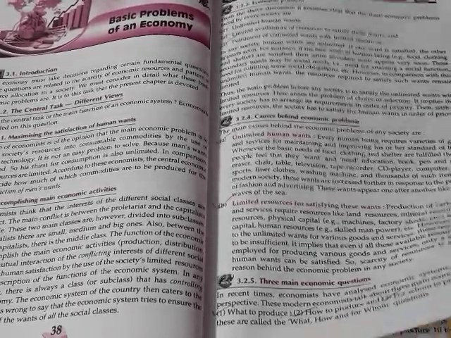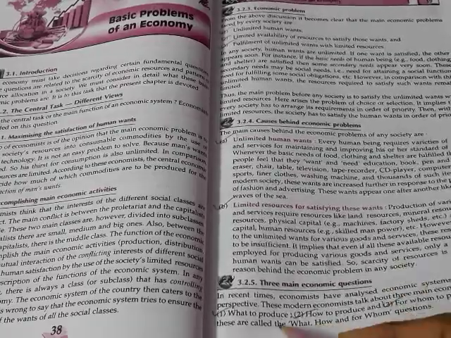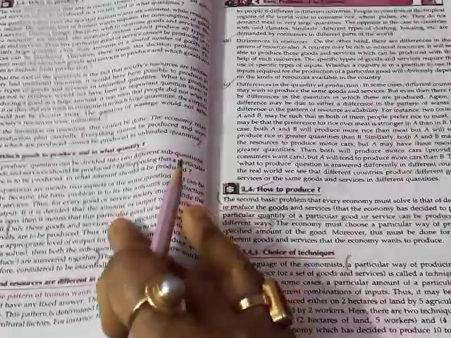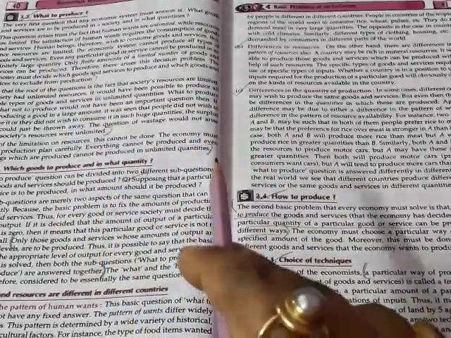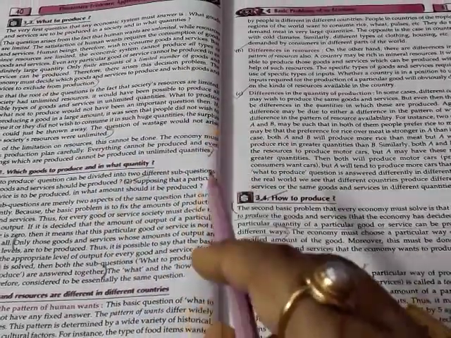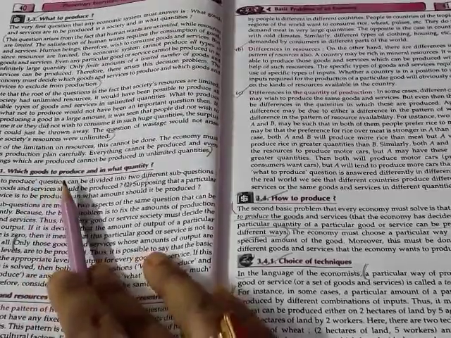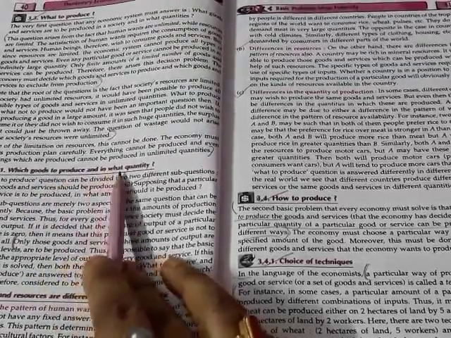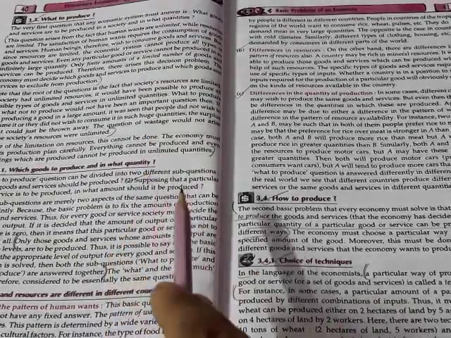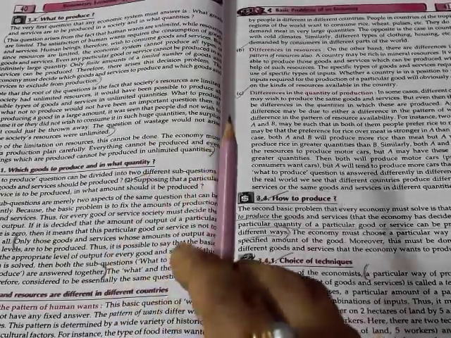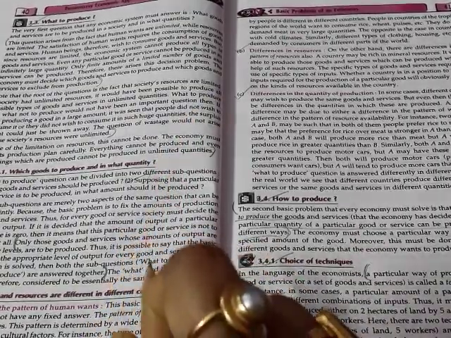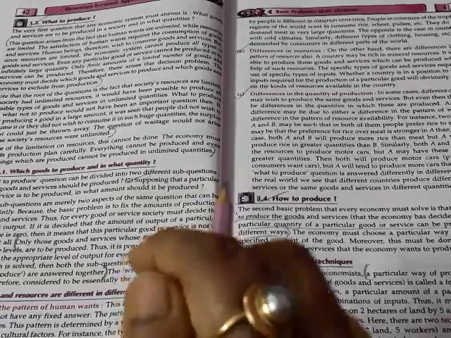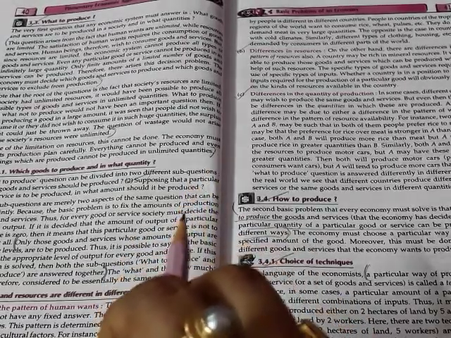Now let's try to understand these economic questions separately. The first question that we'll come across is what to produce. As I have already said, this question comes in two parts, that is, which goods are to be produced and in what quantity. We have to keep in mind that because the resources are limited, the goods that are produced should be of use for each and every one of us.